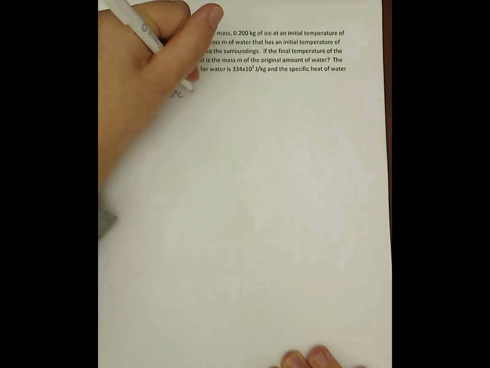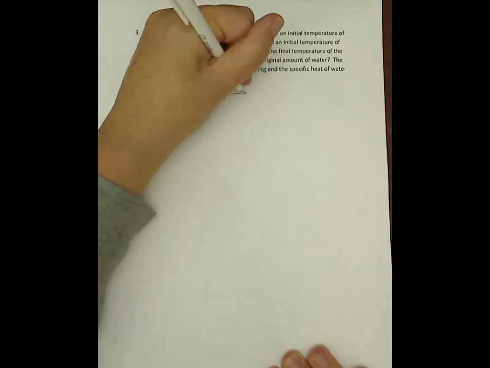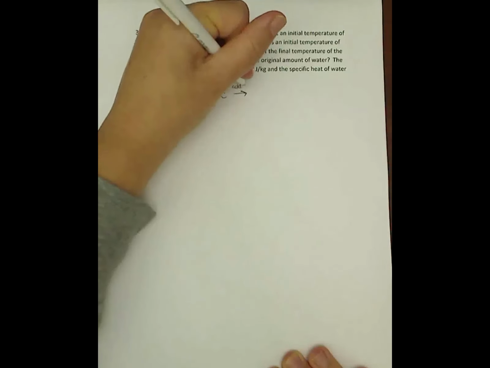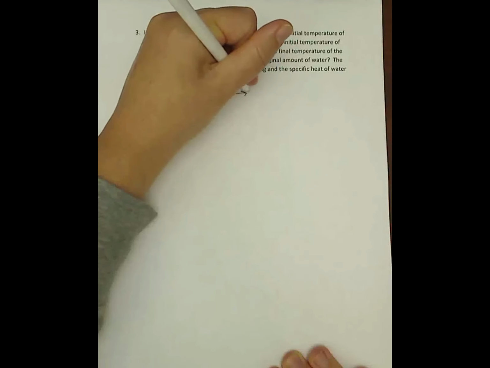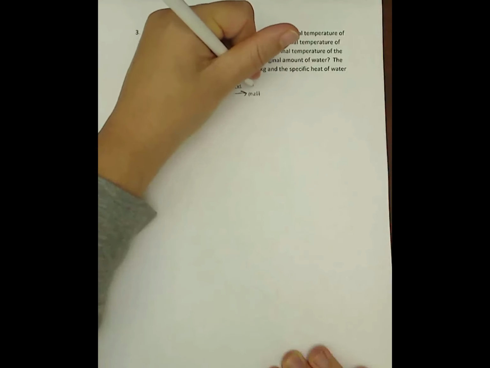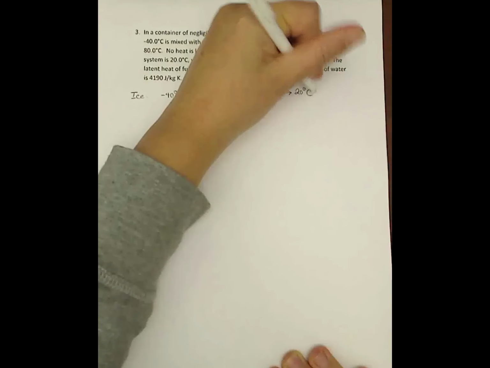So if we look at the picture, what we have is the ice starts off at -40 degrees C. We add heat, and it goes up to 0 degrees C. Then we add more heat and melt it. And it's still going to be at 0 degrees C. And then we add more heat, and we get up to its final temperature of 20 degrees C.